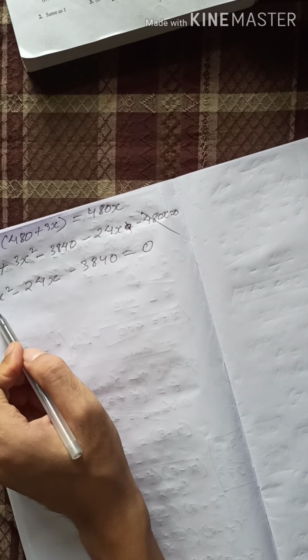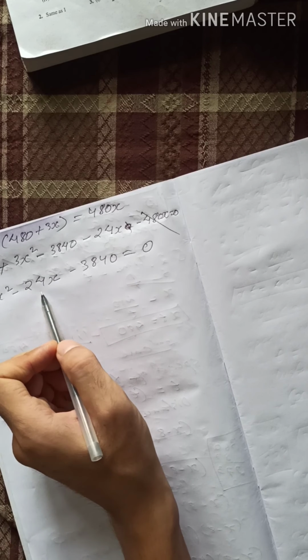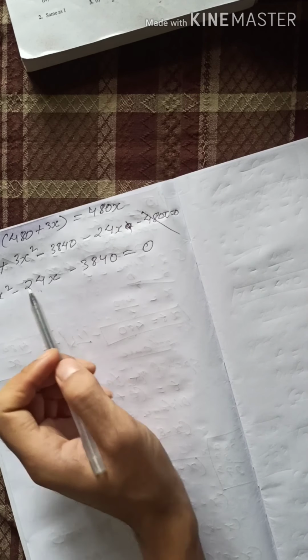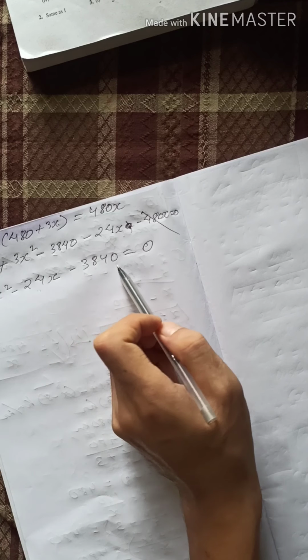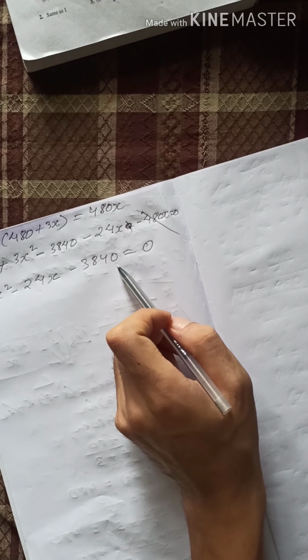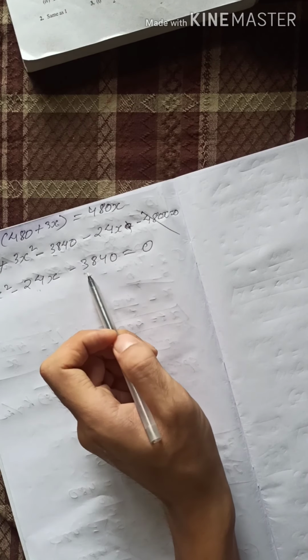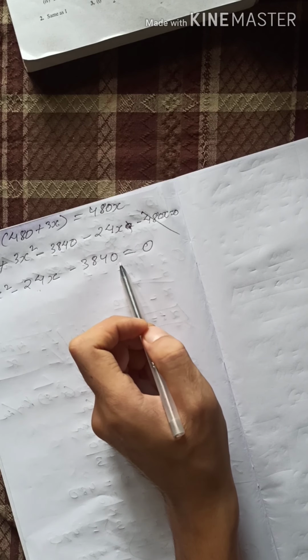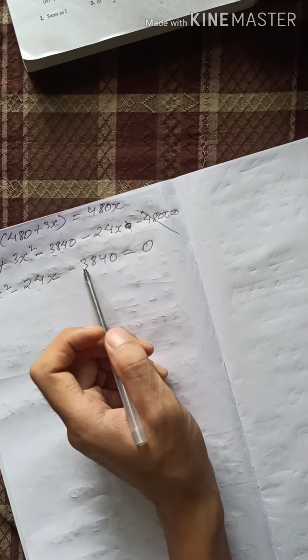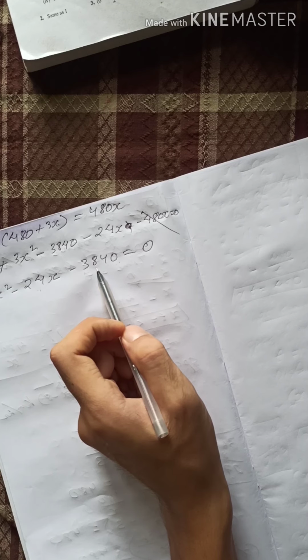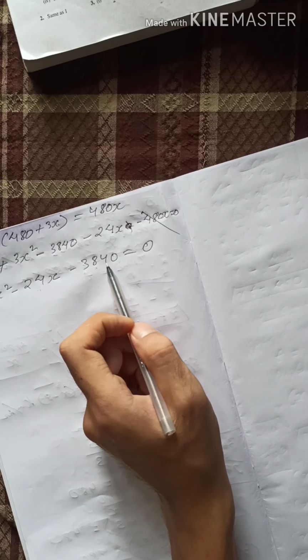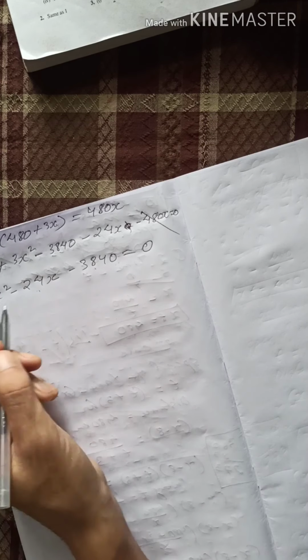Now look here. 3 is divisible by 3, 24 is divisible by 3, and 3840 is divisible by 3. How do we know whether a number is divisible by 3? You add up all the digits and see whether the sum is divisible by 3 or not. 3 plus 8 is 11, 11 plus 4 is 15, and 15 is divisible by 3. So these three numbers are divisible by 3.